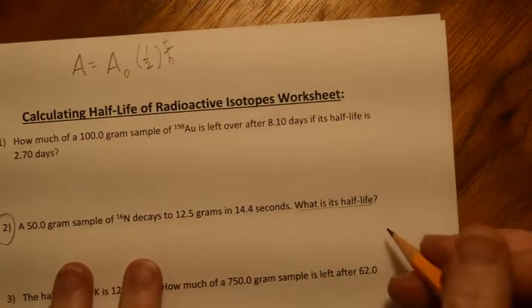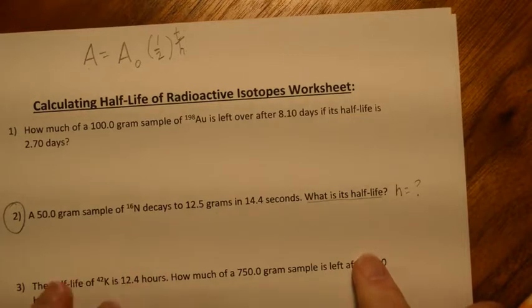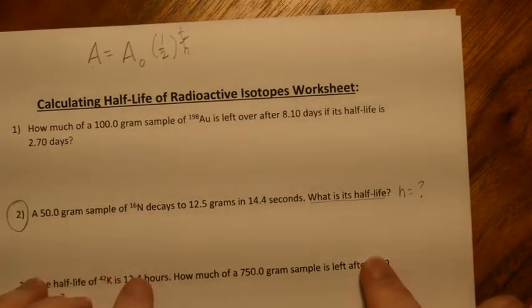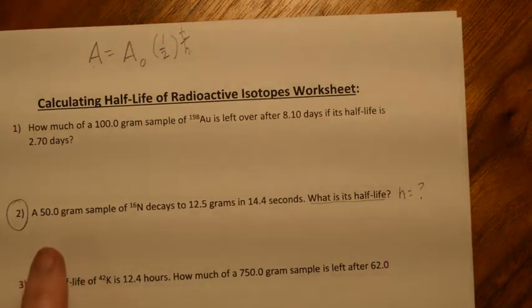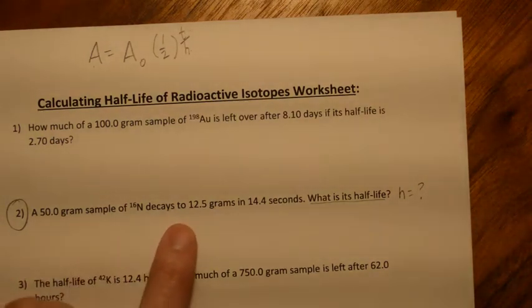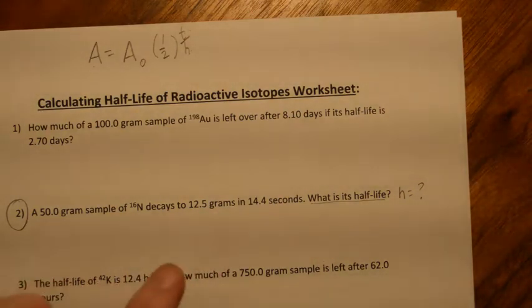All right, so we're going to write here H. We don't know what it is because it tells us that that's what we're looking for. Then we want to see what of the other 3 do we know? Actually, we have to know all of them. So as we go through here, a 50-gram sample decays to 12.5 grams. Which is the initial and which is the ending amount?